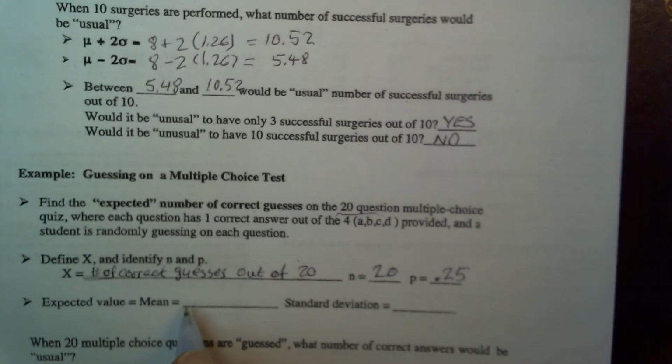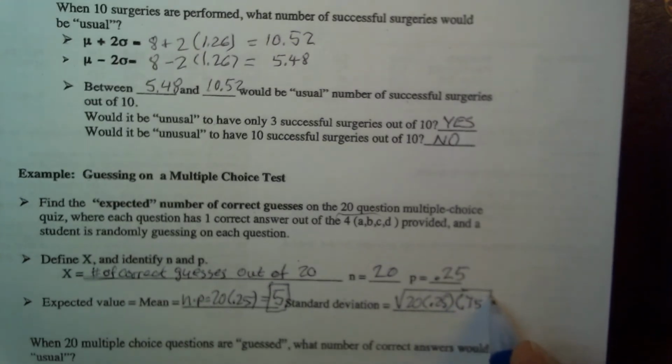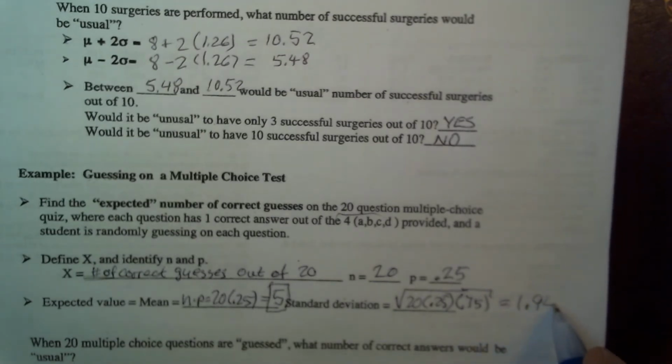And so the expected mean would then be N times P, or 20 times 0.25, which is equal to 5. And the standard deviation would be the square root of N times P times Q, 20 times 0.25 times 0.75, and that's equal to 1.94 for the standard deviation.